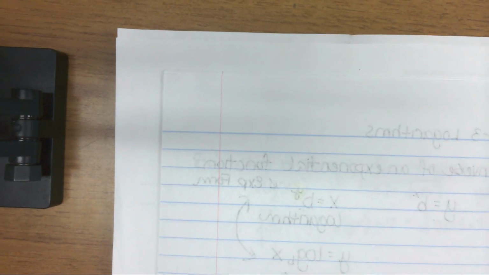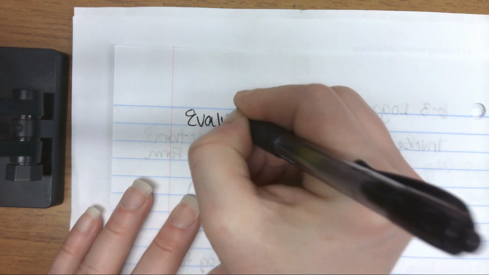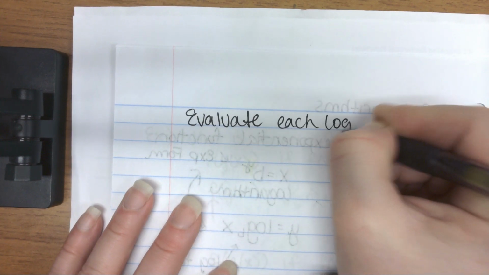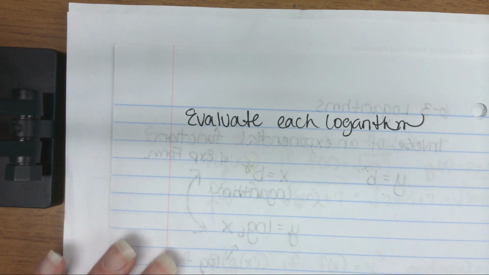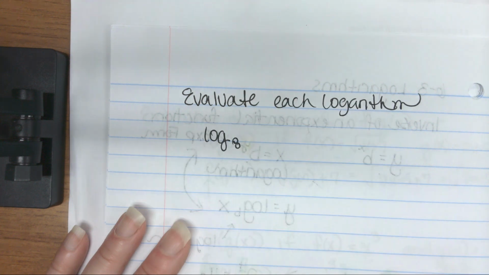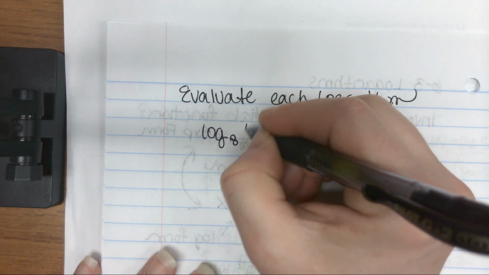Okay, so we're going to evaluate each logarithm. So if I asked, what's the log base 8 of 64?